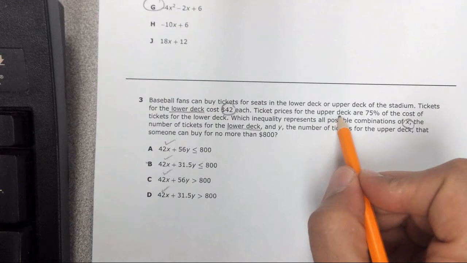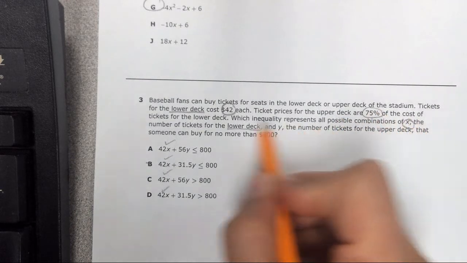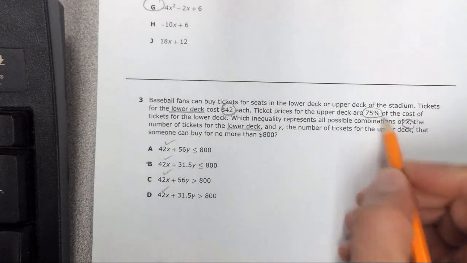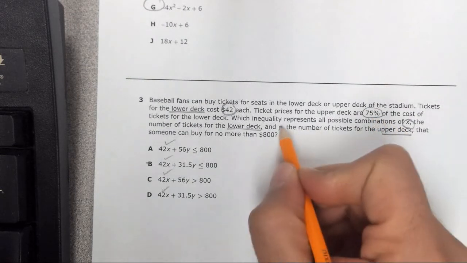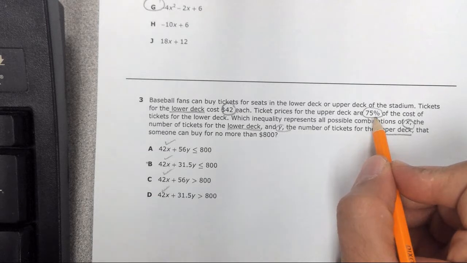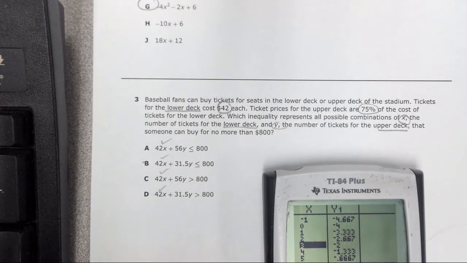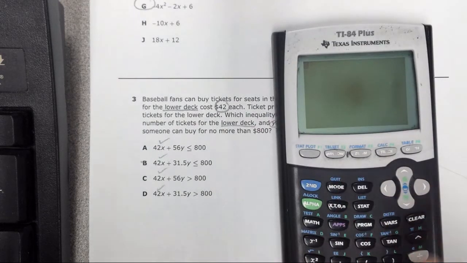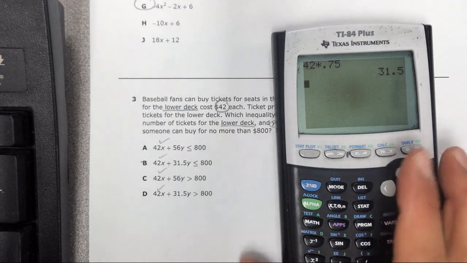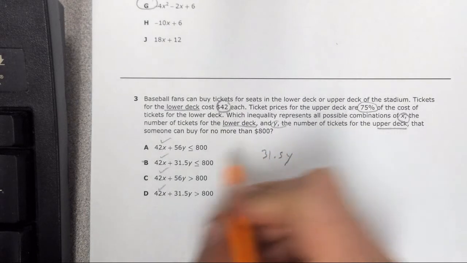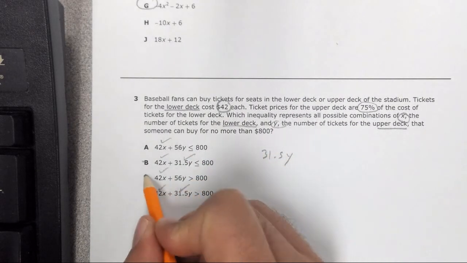The ticket prices for the upper deck are 75% the cost of the tickets for the lower deck. So the cost of the upper deck, which is going to be Y, are 75%. Now 75%, that's not an actual number. So I take 42 and I multiply it by 75%, which is 0.75, and that's 31.50. So for the upper deck, it's 31.50. That's here, so I cross this out.